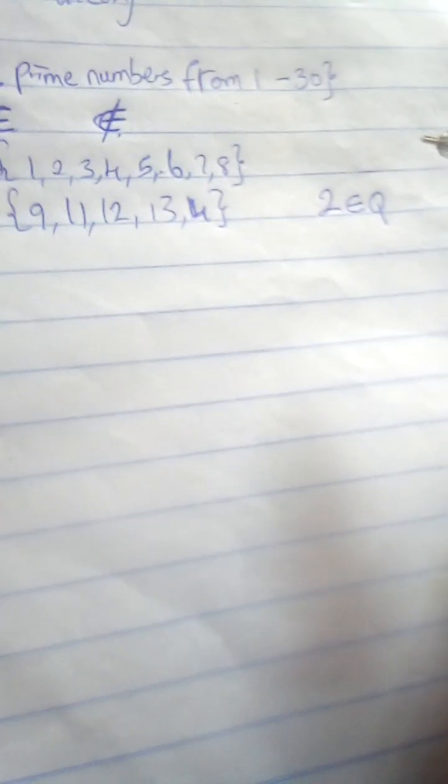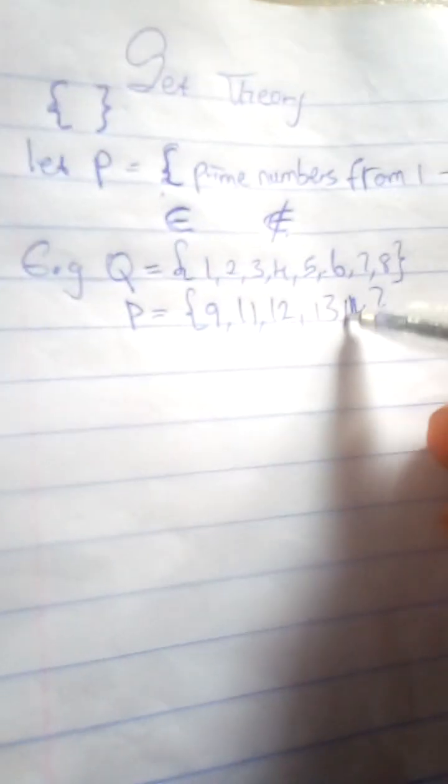Since 2 is contained in set Q, then 2 is a member of Q. Remember, this symbol is to represent a member of a set. You get? So it will be read as 2 is an element of set Q. Then 4 is not contained in set P, as we can see here. What we have here is 14. So 4 is not contained in set P.